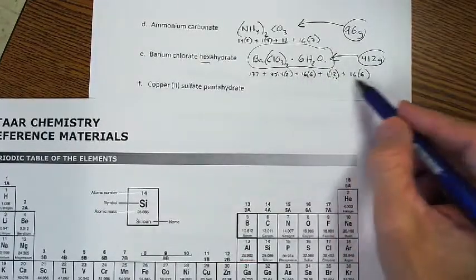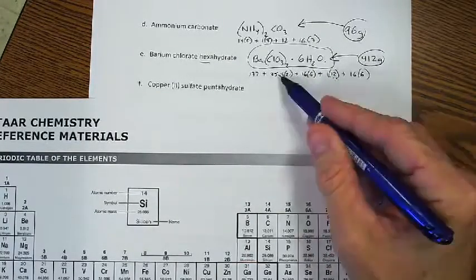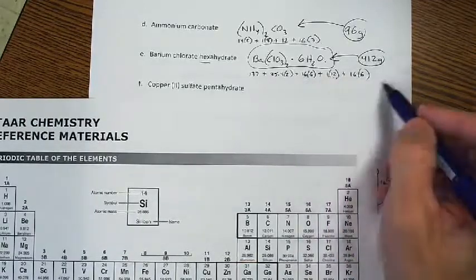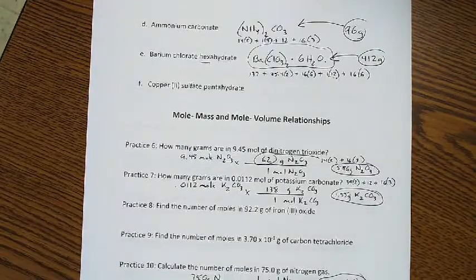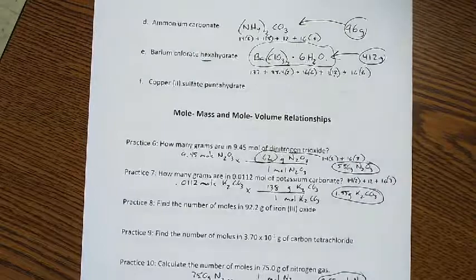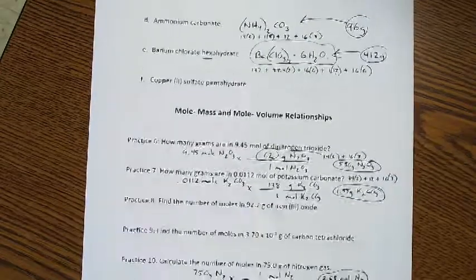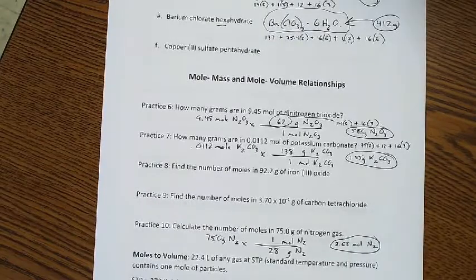You have to add all those together, multiply 35.4 times 2, 16 times 6. Add it all up, you have 412 grams as the molar mass of barium chlorate hexahydrate. Again, some compounds are very attracted to water, and that's what they're stable as.